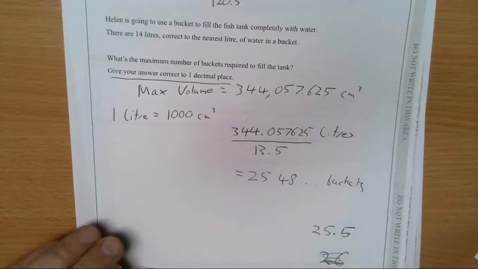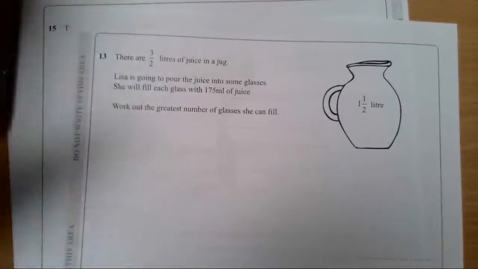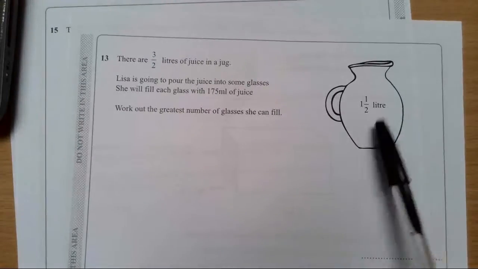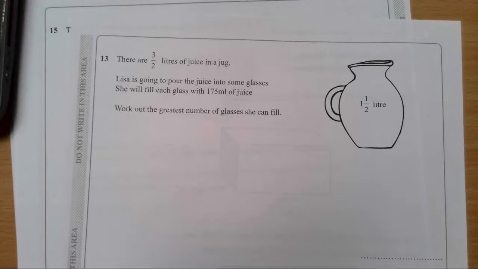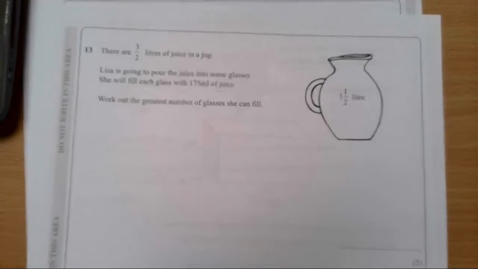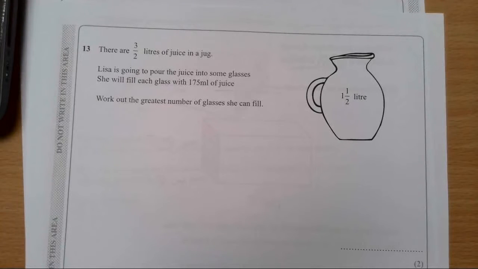Question 13. There are 3/2, or 1.5, litres of juice in a jug. Lisa is going to pour juice into some glasses. She will fill each glass with 175 millilitres of juice. What is the greatest number of glasses she can fill? Work out the greatest number of glasses she can fill.